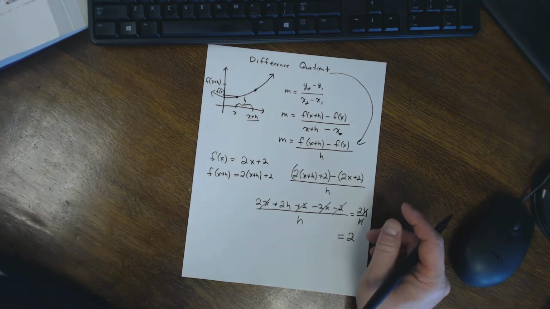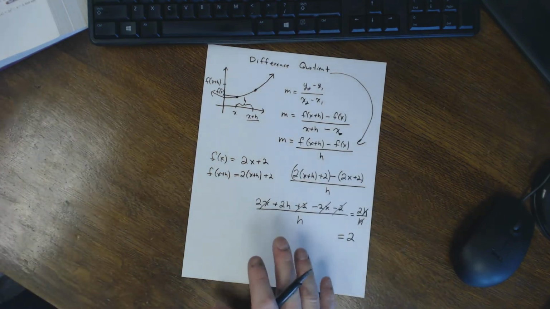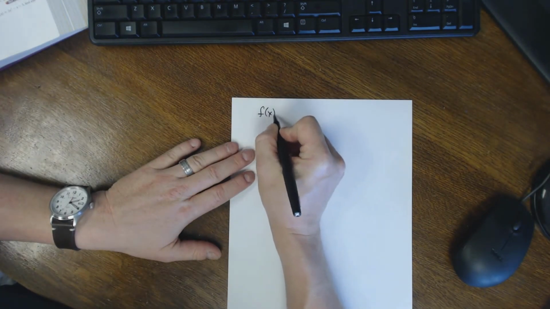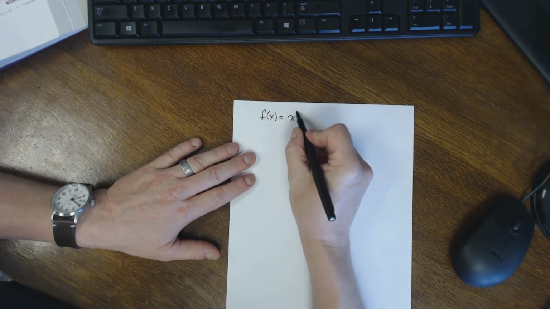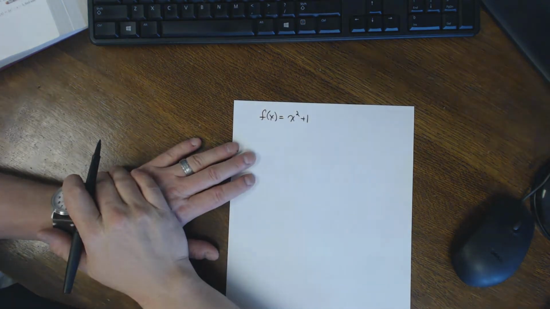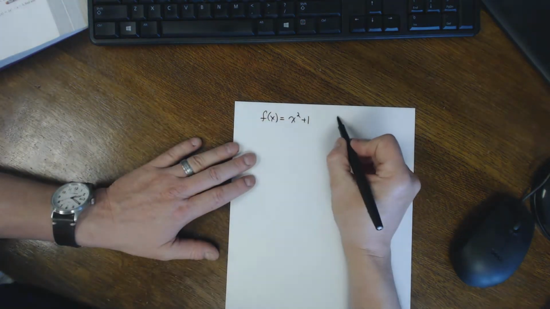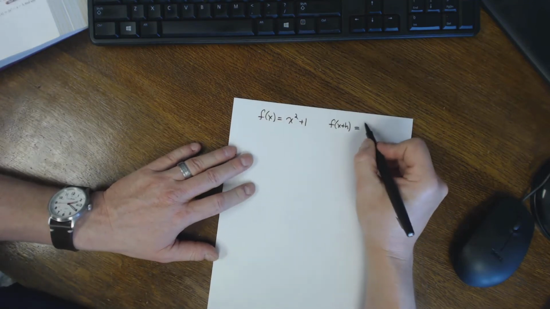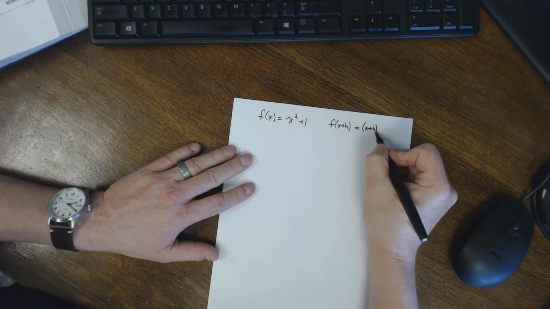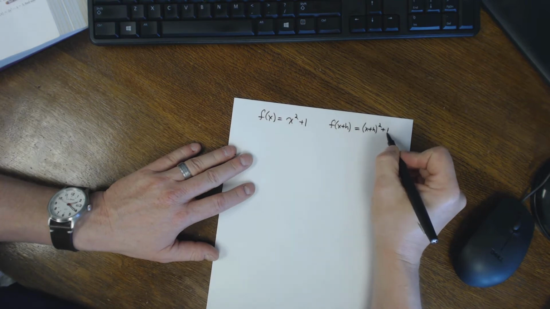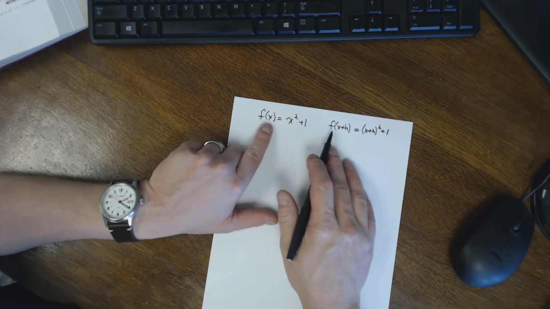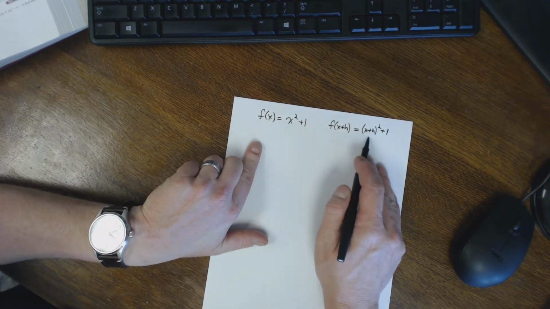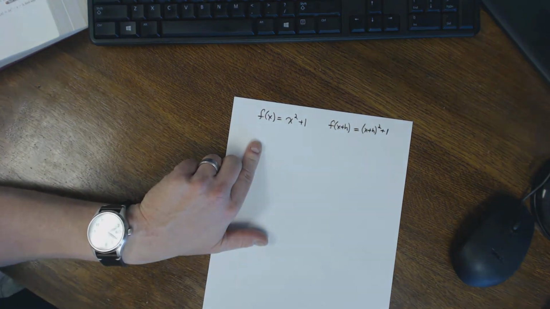But let's say I wanted to do something a little bit more advanced. Let's say I had f of x is equal to x squared plus 1. Same technique still applies. We're still going to use f of x plus h and figure that one out first. And that's going to be (x plus h) squared plus 1. Remember, the only thing that I'm replacing is what is in the argument of my function. So instead of x and x, I'm going to have x plus h and x plus h.